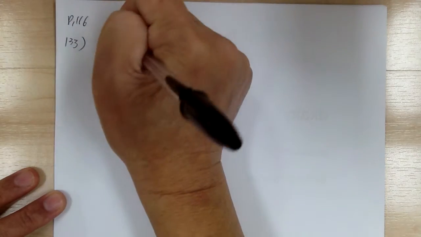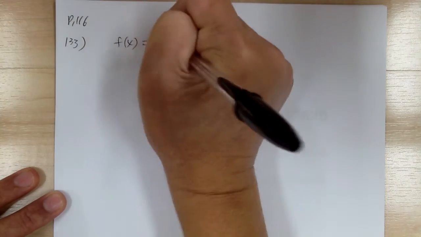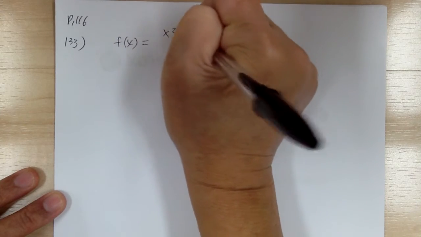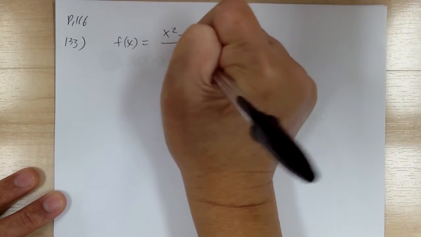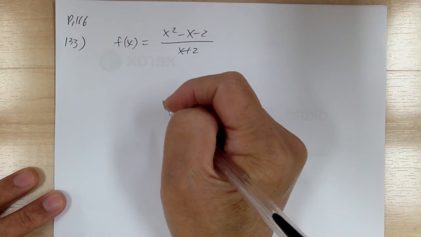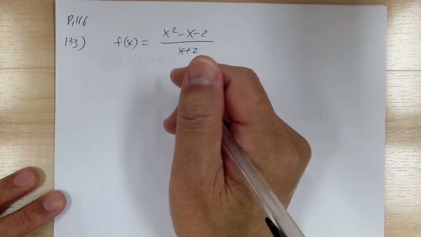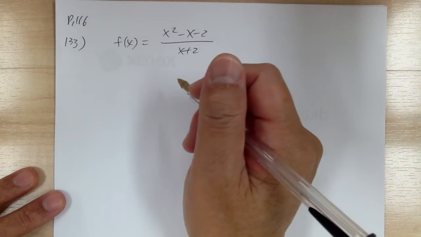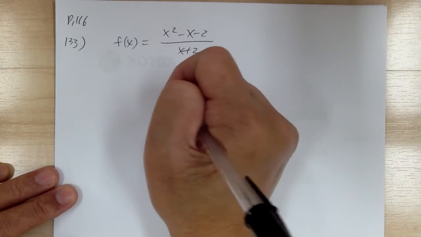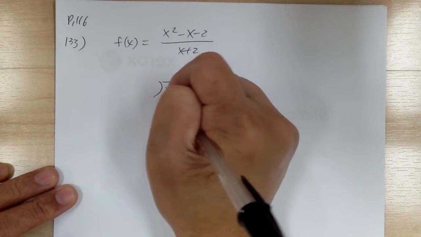Okay, let's go to number 133. So you have f of x equal to x squared minus x minus 2 over x plus 2. And this one has an oblique or slant asymptote. So you want to find the equation of the slant asymptote. To do that, you're just going to do the long division.